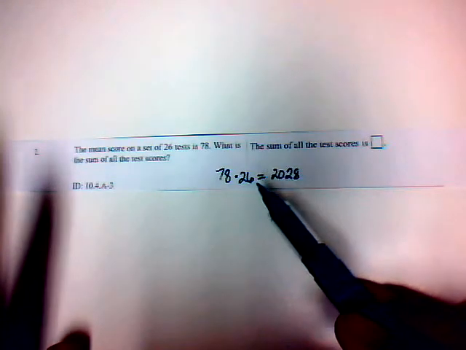2,028. So the sum of all the test scores is 2,028 because that sum had to be divided by 26 in order to get 78. So we're doing the opposite of dividing by 26. We'll multiply that 26 times the mean of 78.